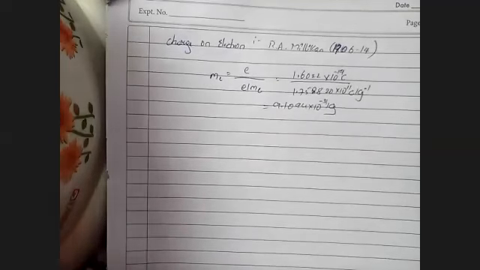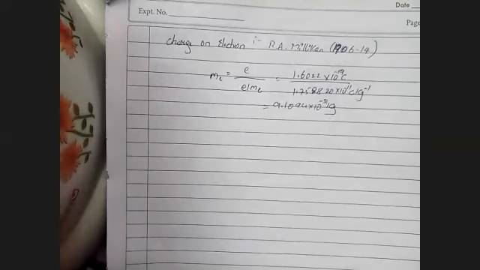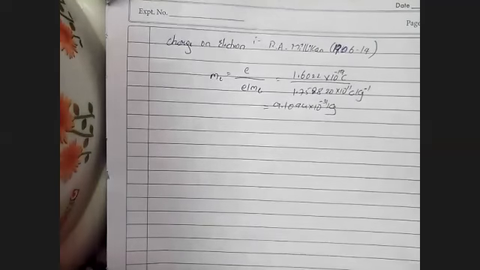This is the value of the charge on the electron. Got it? Next, discovery of protons and neutrons. How are the protons and neutrons going to be discovered?